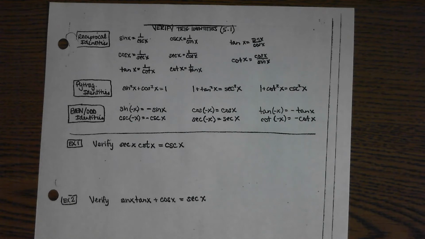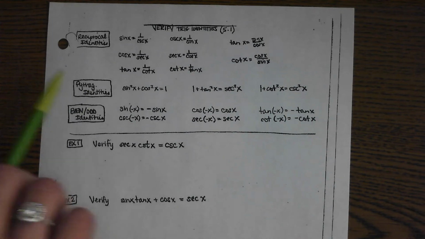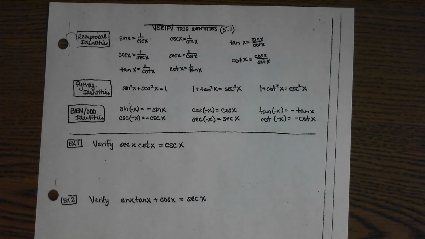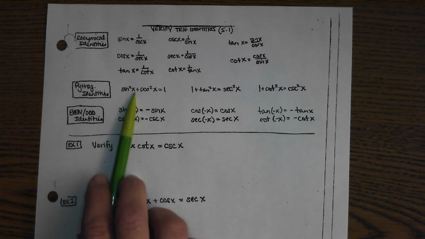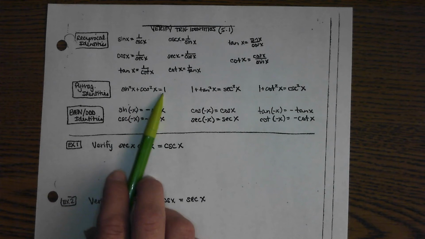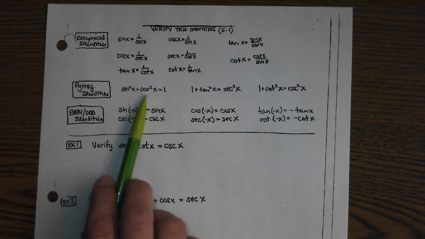Did all those last chapter. The Pythagorean identities, that actually was in last chapter, but we didn't do it at all. So you should already know this one from last year. The sine squared of x plus the cosine squared of x equals 1. Yes? Okay, so that sounds familiar.